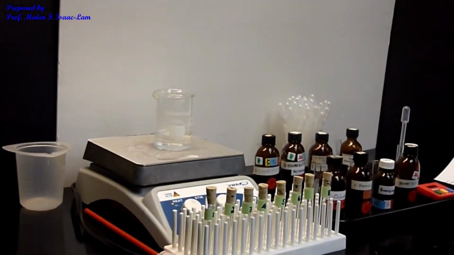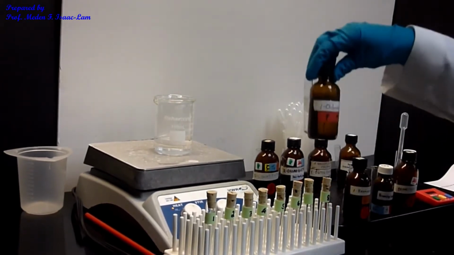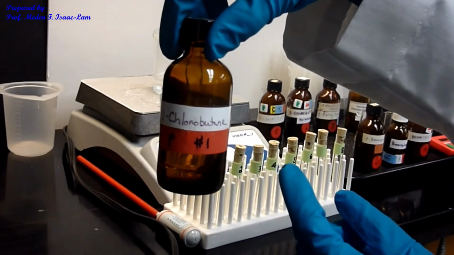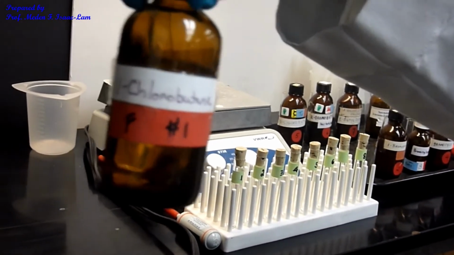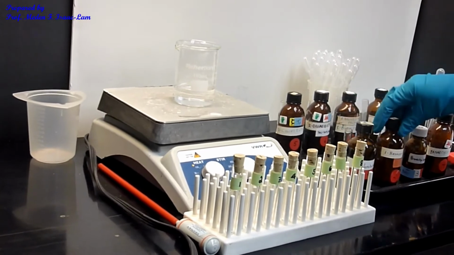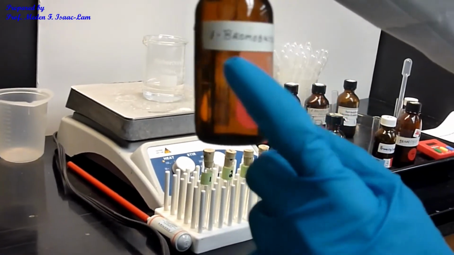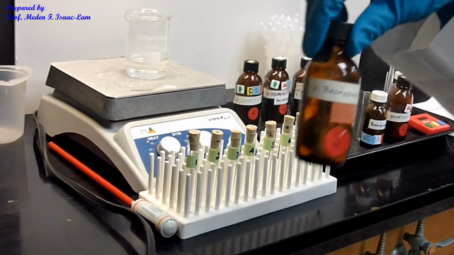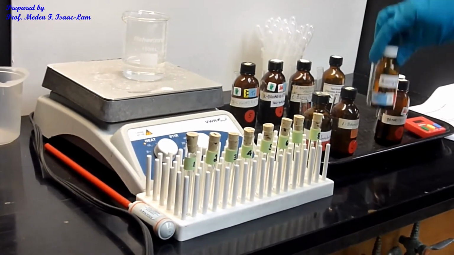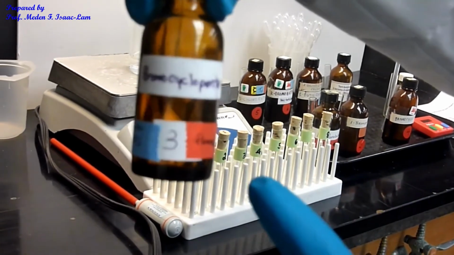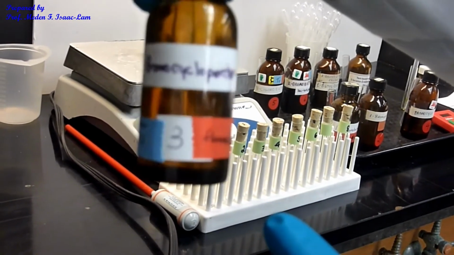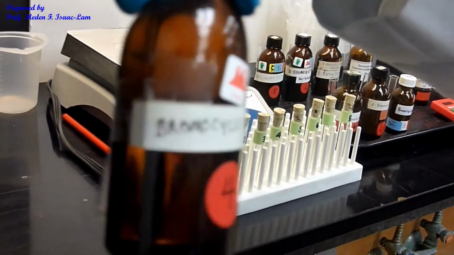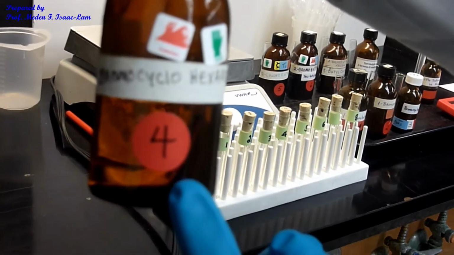And those reagents are here. So number 1 is 1-chlorobutane, and then number 2 is 1-bromobutane. Number 3, bromocyclopentane. Number 4 is bromocyclohexane.